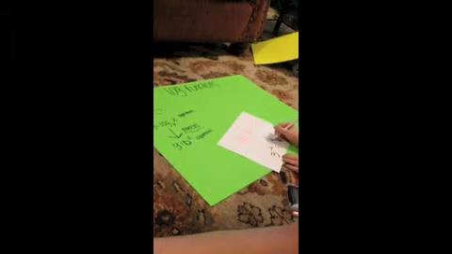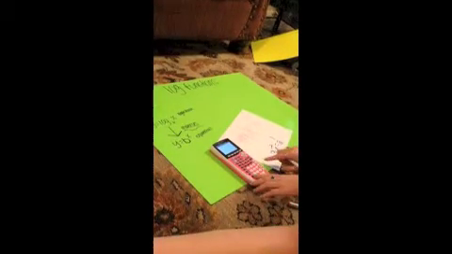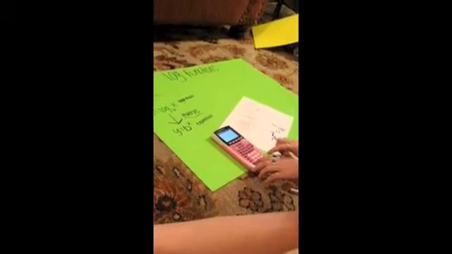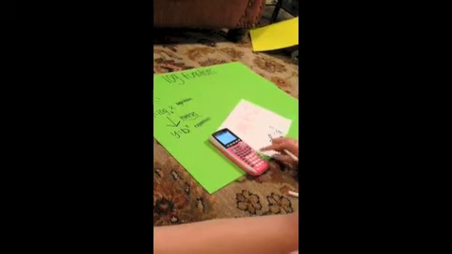So, going from a log to an exponential, this is going to go 3 to the negative 2 equals 1 over 9. Now if we plug this in the calculator, you can see 3 to the negative 2 equals 1 over 9. So this problem works out.